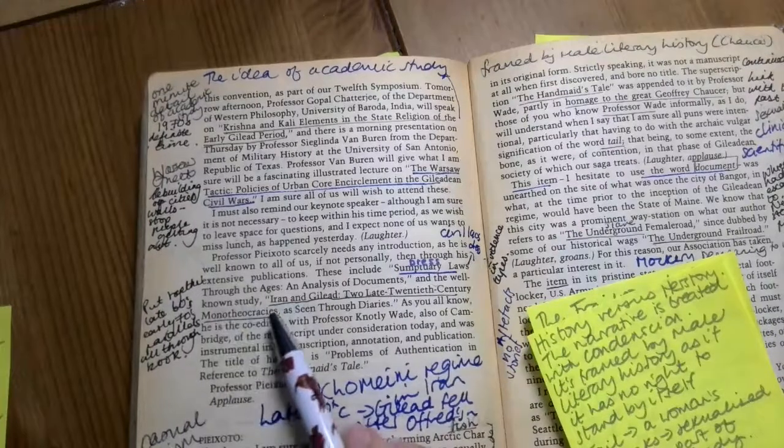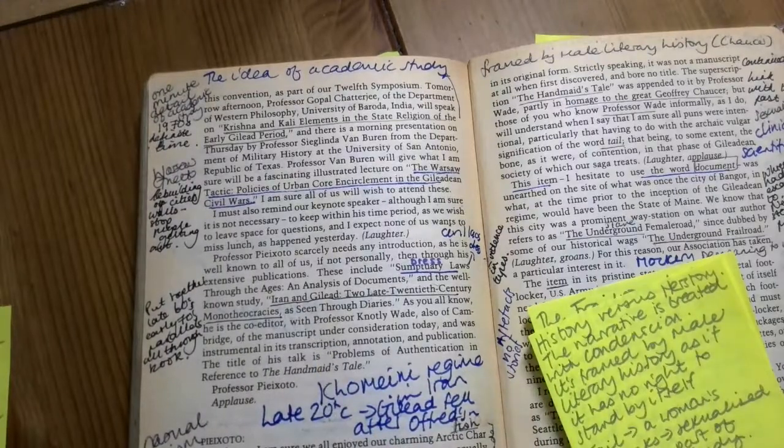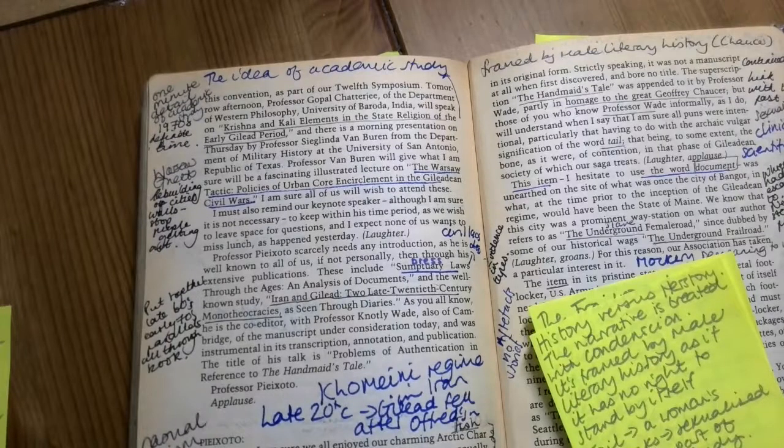And a well-known study, and this is his second thing that he's written, Iran and Gilead, two late 20th centuries monotheocracies as seen through diaries. And again, just as we have the direct comparison with Nazi Germany, Atwood here is creating further parallels through the historical notes between the Iranian regime under Ayatollah Khomeini in the late 60s all the way through until the late 80s, and Gilead.